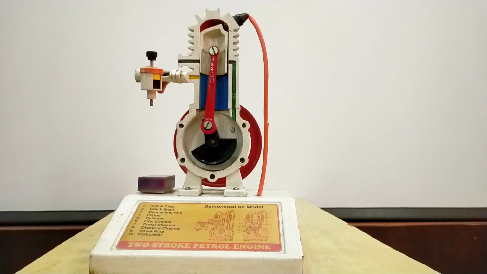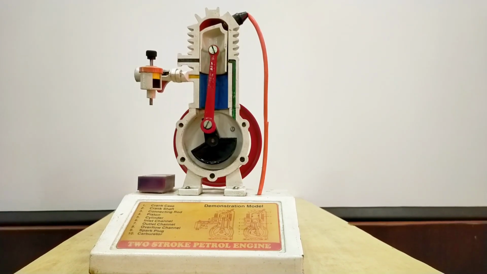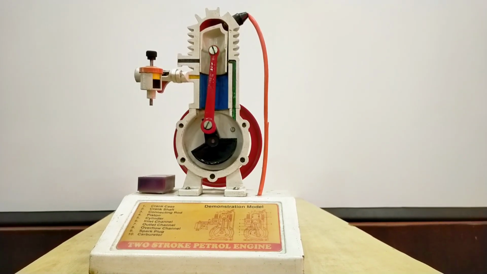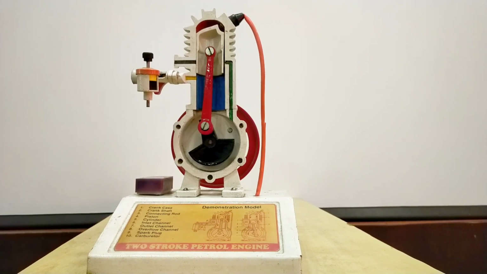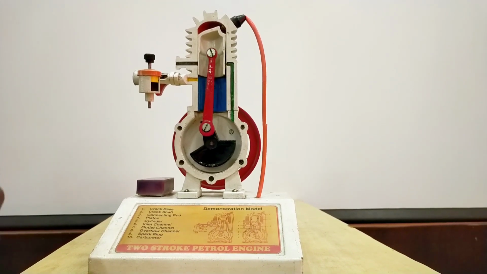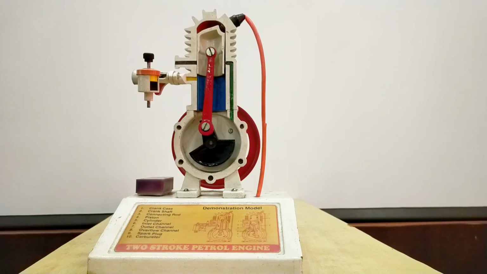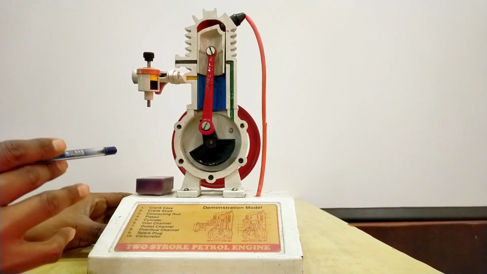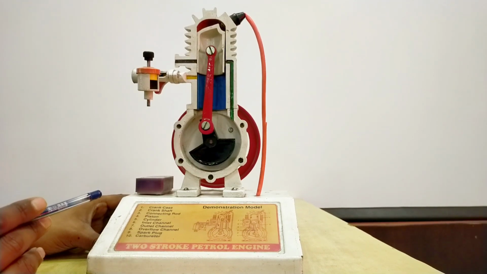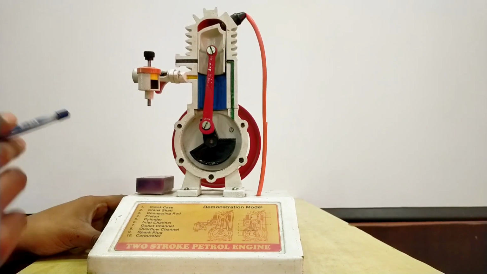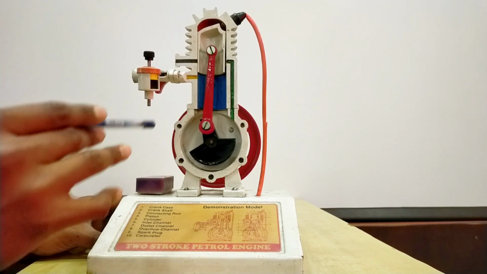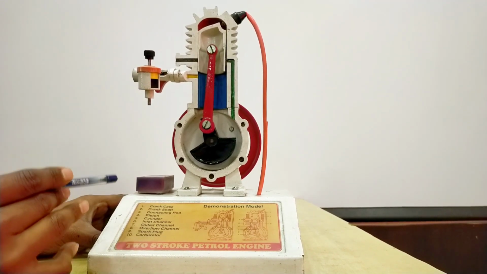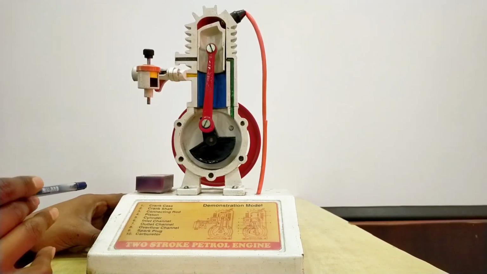Thank you. Welcome to the video lectures of IC engine and gas turbine. In this particular video, we will be demonstrating a cut section model of a two-stroke petrol engine. You can see this is a cut section model of a two-stroke petrol engine. And let me first introduce the different components that are generally associated with this cut section model.